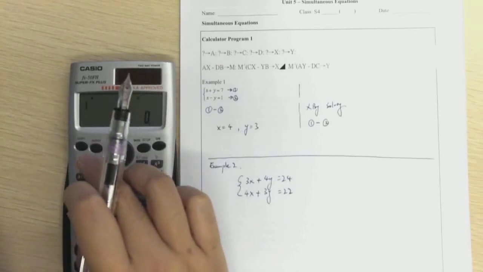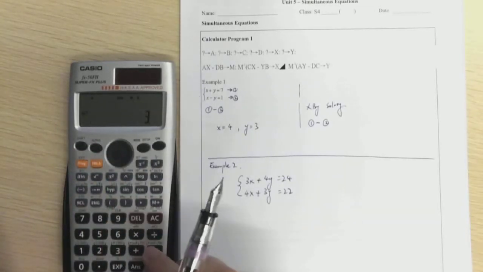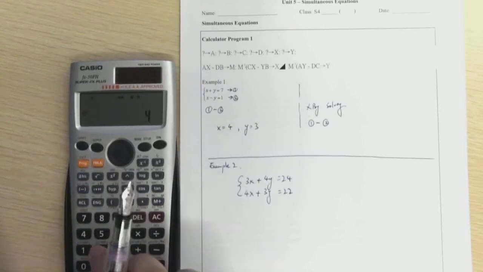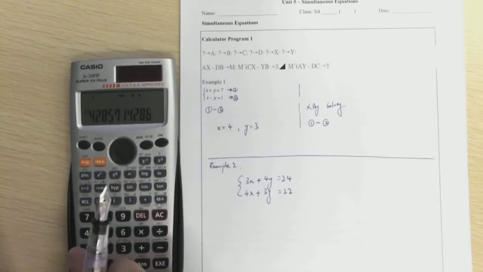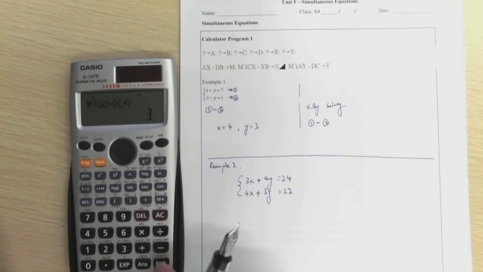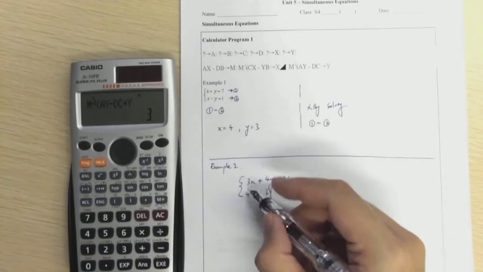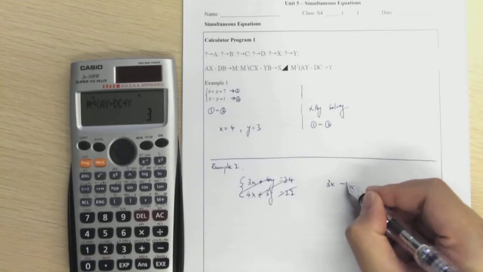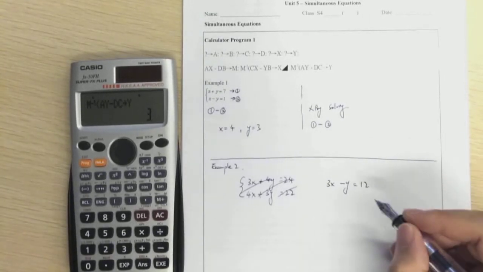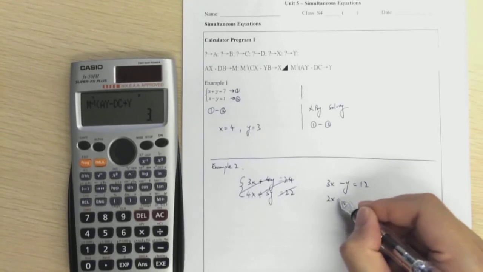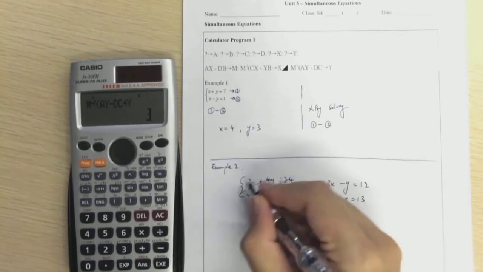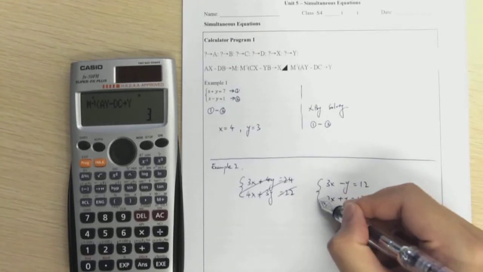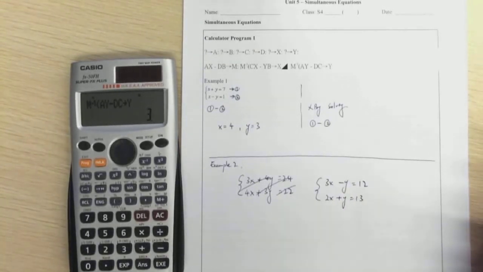Okay, maybe I want to use another example. Let me check. I want to have one of the answer more. I also need to check my program. This is correct. Oh, okay, good. So I don't want to use this one. Okay, 3x minus y is equal to 12, and then 2x plus y is equal to 13, because you cannot find the rational root of these questions. Okay, so how can we solve it?